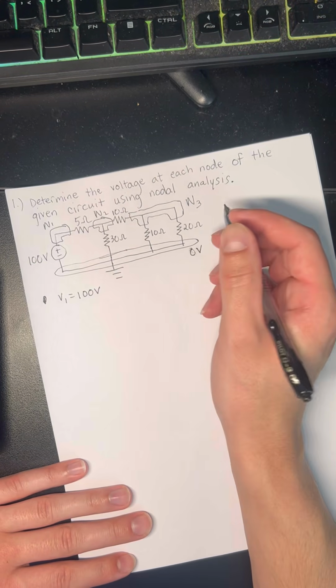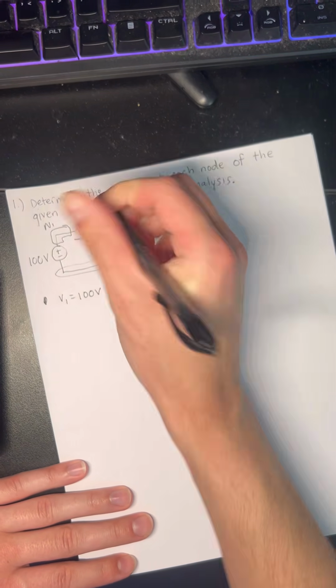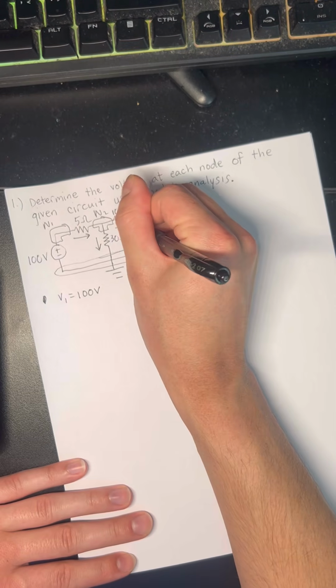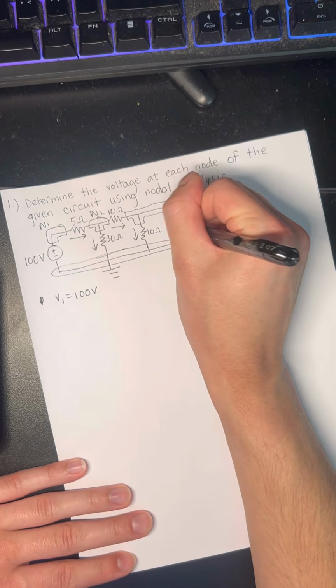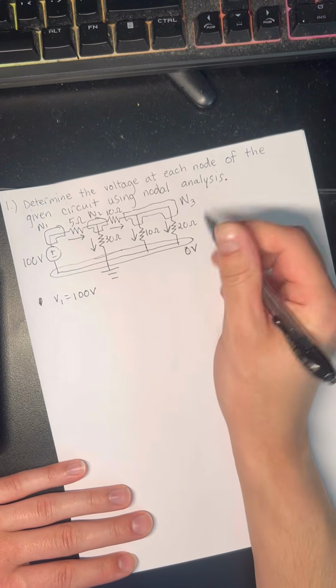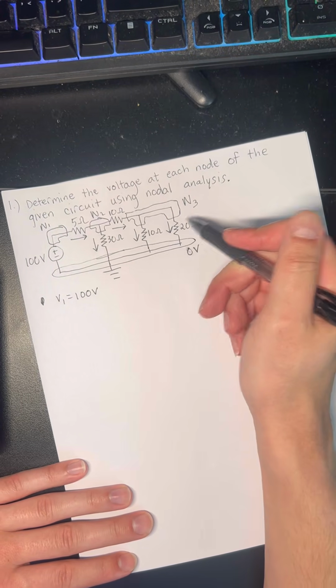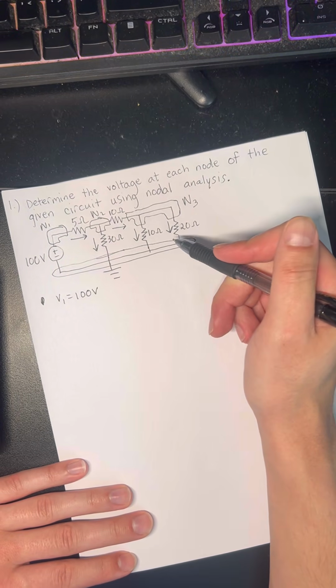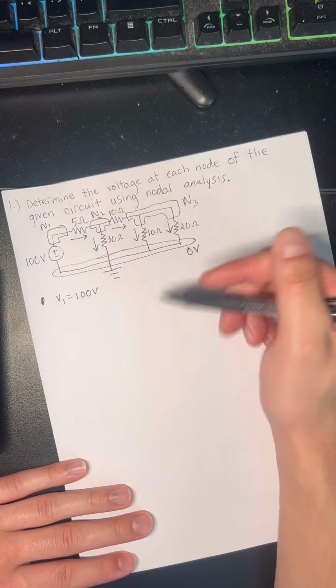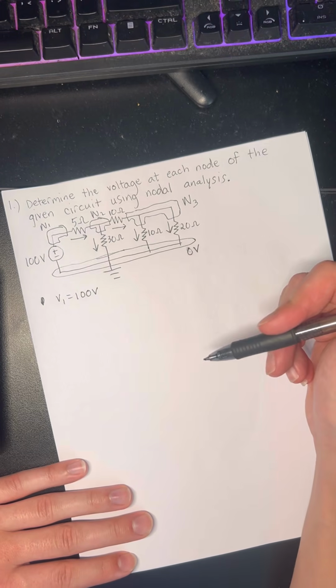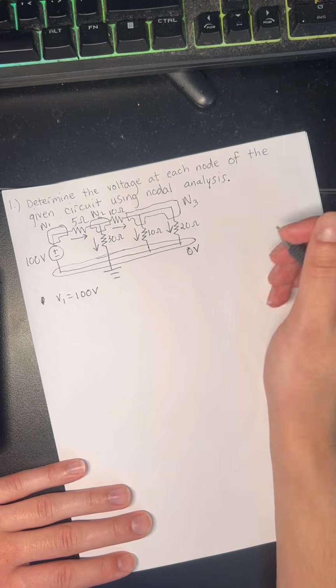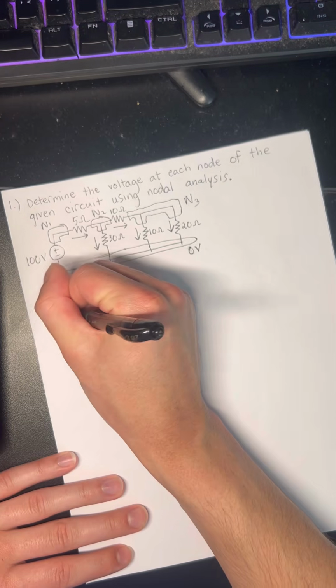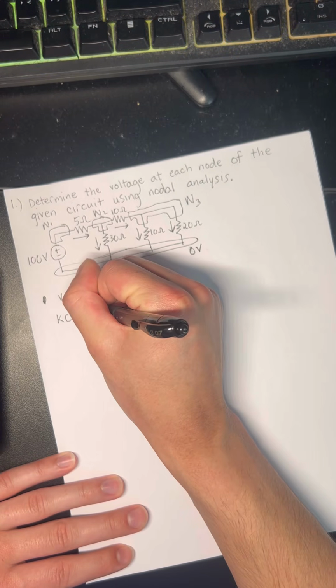So what you're going to do is define a direction for the current in each branch. So just draw some arrows. For these problems, it doesn't matter what direction you define the current, as long as you keep it consistent for all of your KCL equations, you'll still get the same answer. So our KCL equation at node 2.